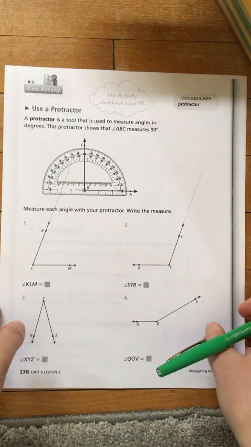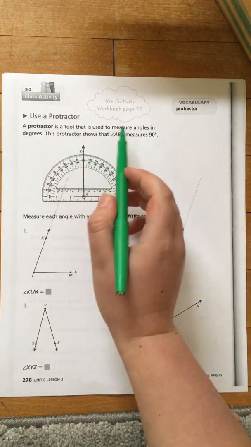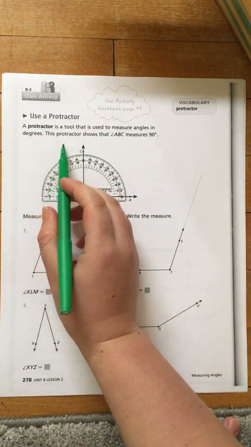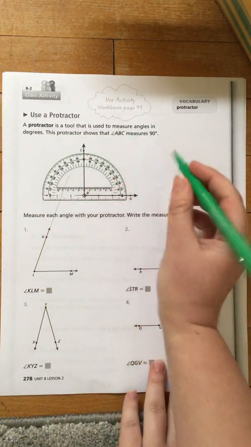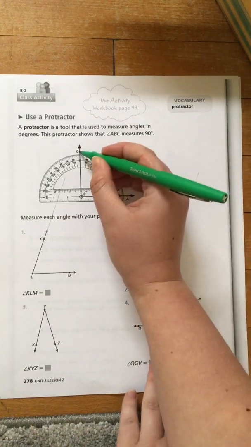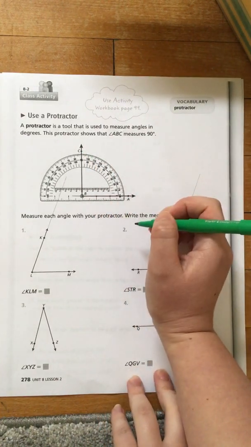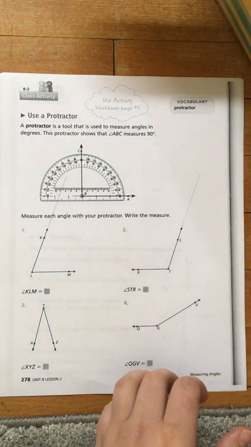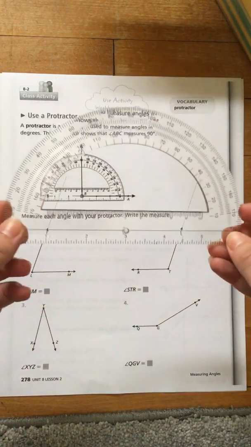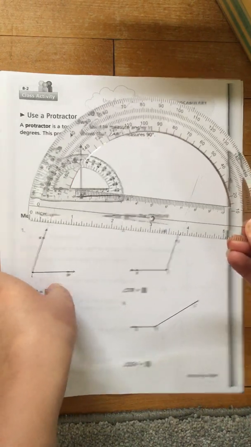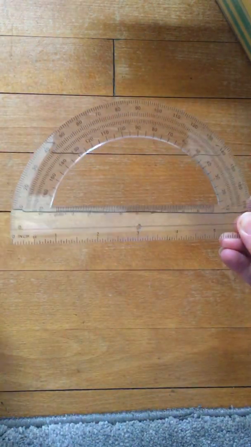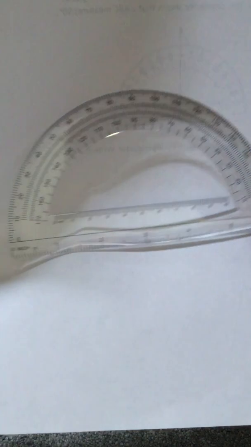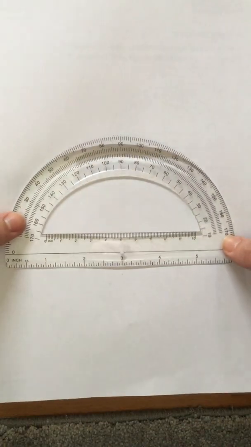Here we go. So like I said, it's a tool that's used to measure angles in degrees. So this protractor is showing that angle ABC, here's our angle ABC, measures 90 degrees. So how a protractor works, if you want to get yours out real quick, let's see, maybe if I hold it like this, you can see the numbers. If I hold it like this, there we go. Now you can see the numbers.